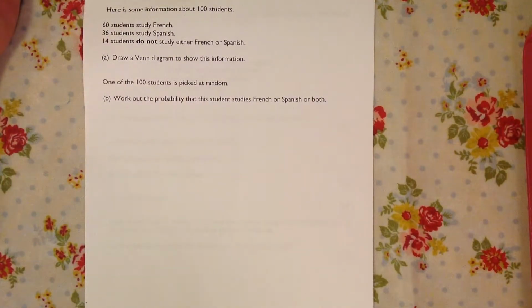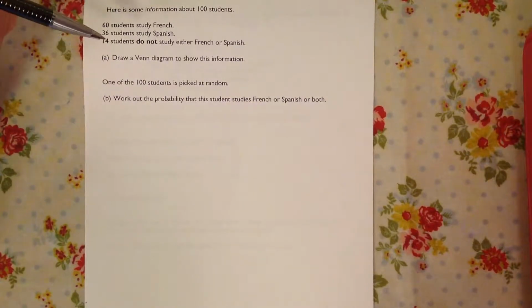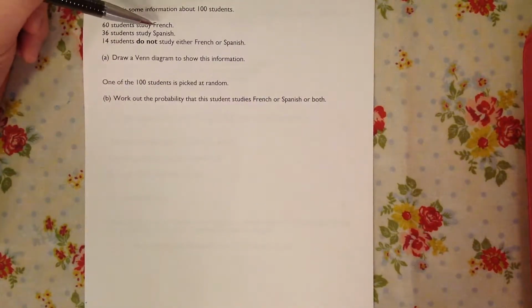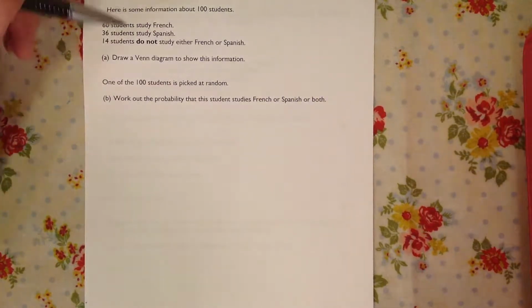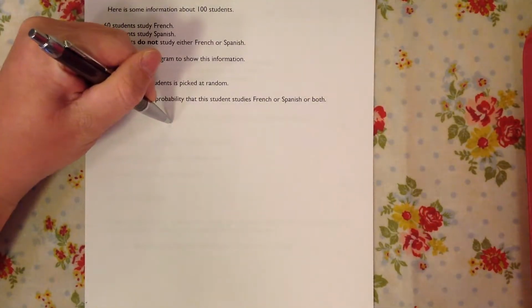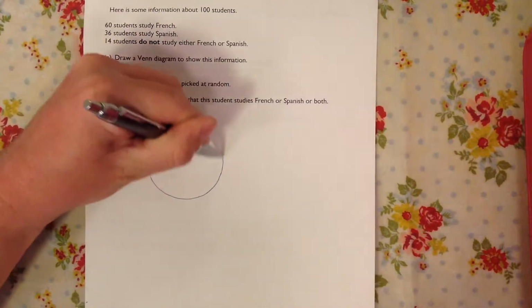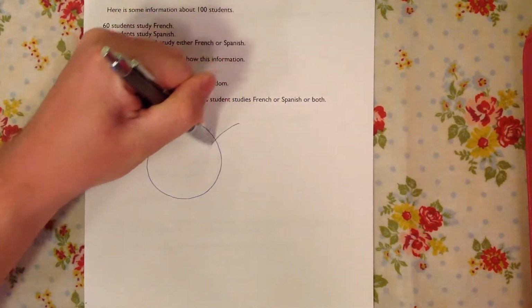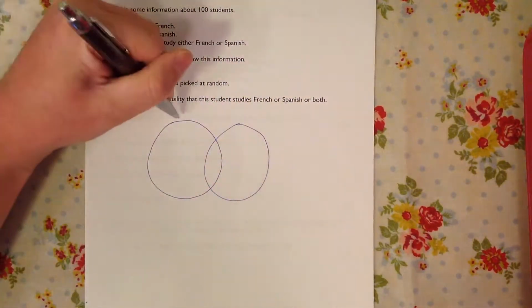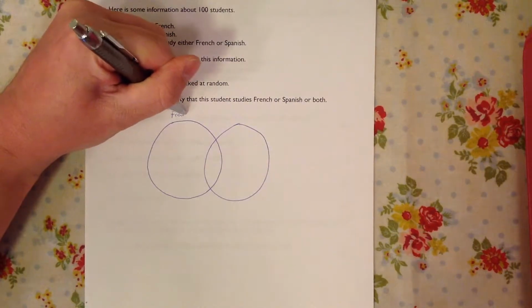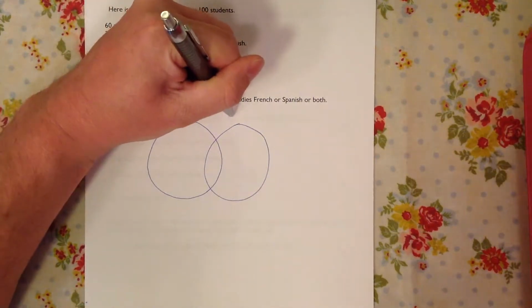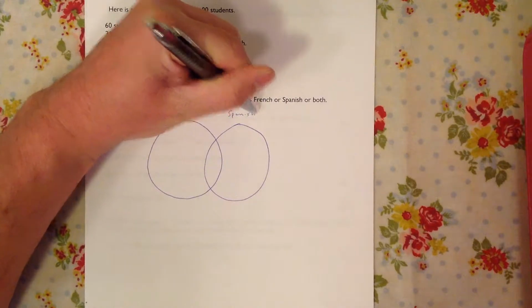So the starting point for any Venn diagram is to identify how many interlocking circles we want, and each circle represents part of or a group of the available data set. So here we've got students that study French and we've got students that study Spanish. So we're going to have two interlocking circles. I'm going to draw my first circle and my second circle, and label one of them as the French students and one of them as the Spanish students.